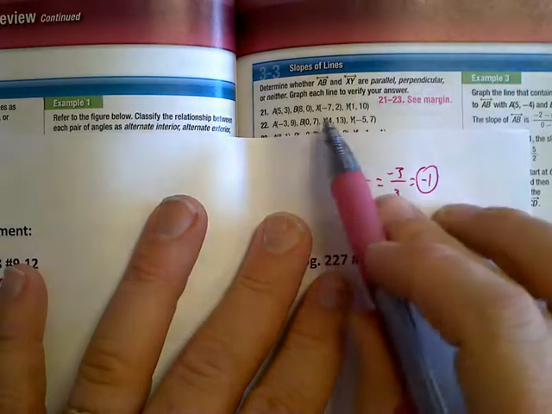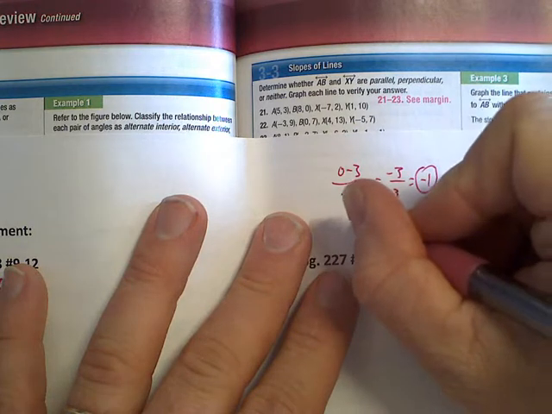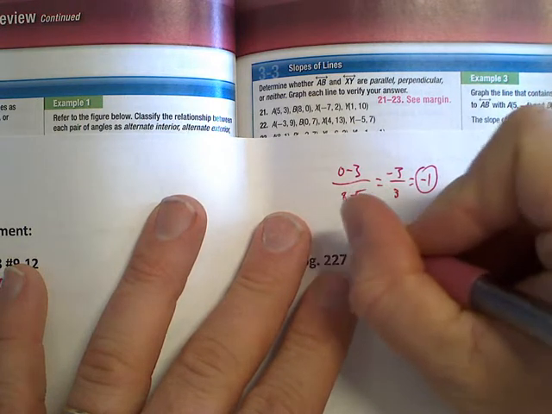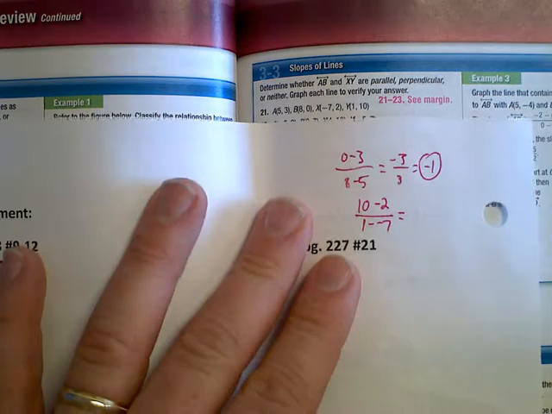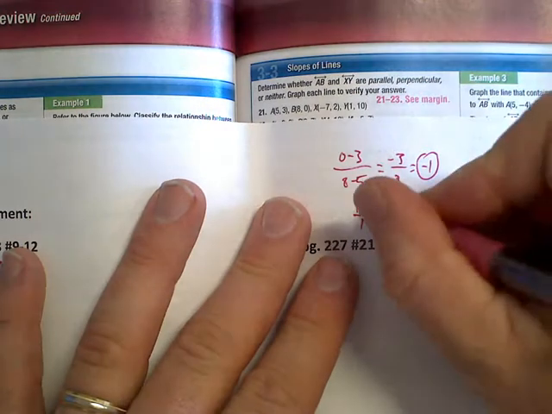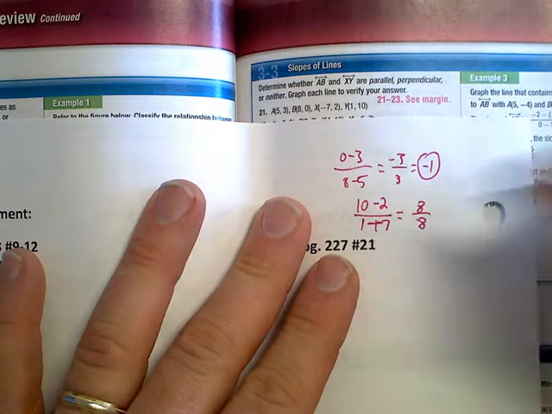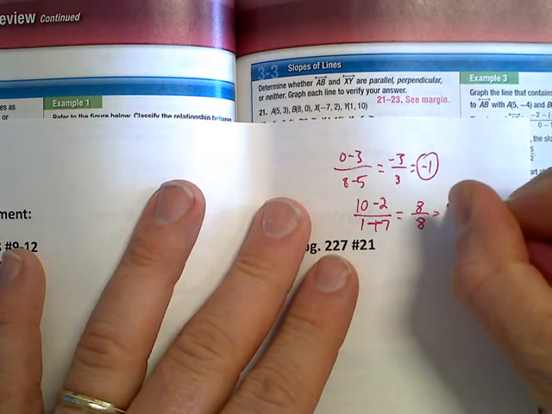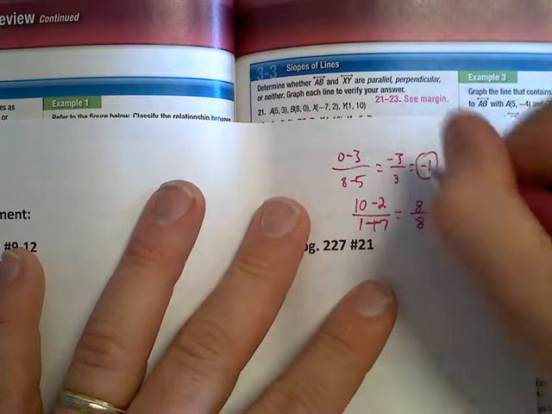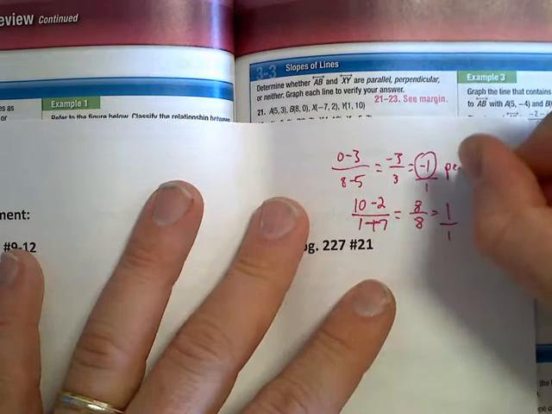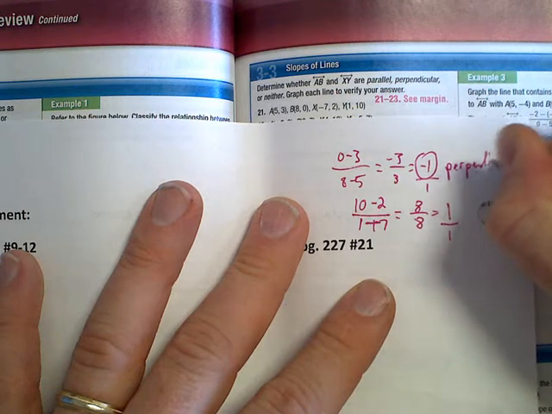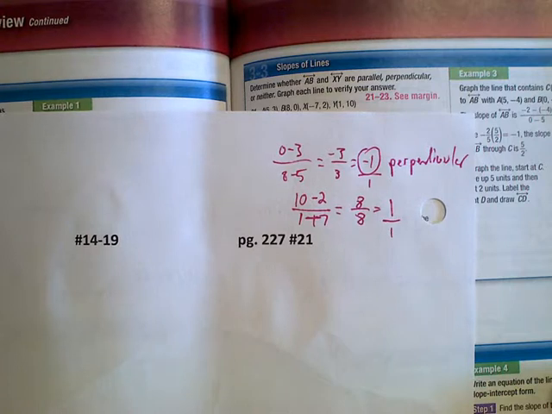My slope between X and Y would be 10 minus 2 over 1 minus negative 7. This would give me 8 over 8, which is 1. Negative 1 over 1 and positive 1 over 1 are actually perpendicular because if I flip them, they're opposite inverses. These are perpendicular lines.